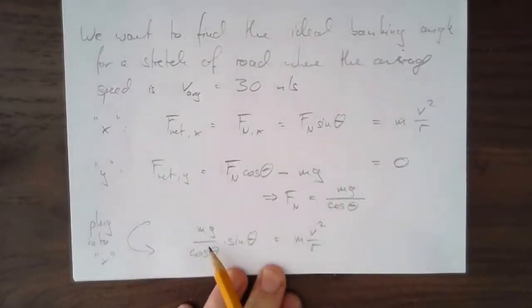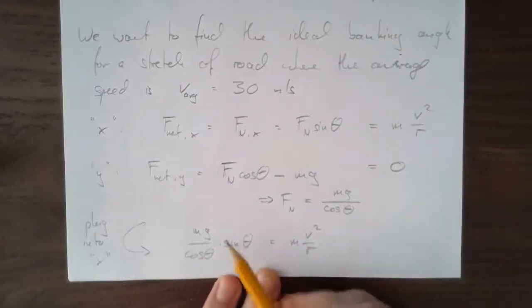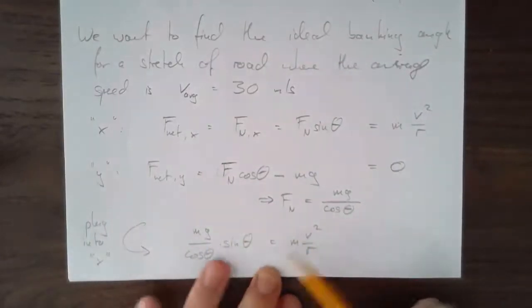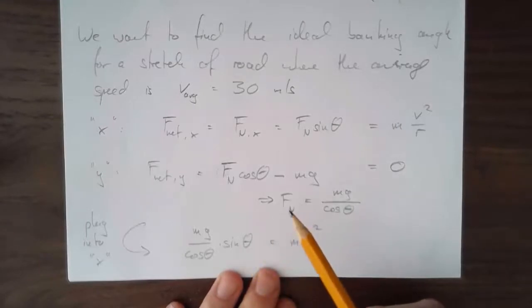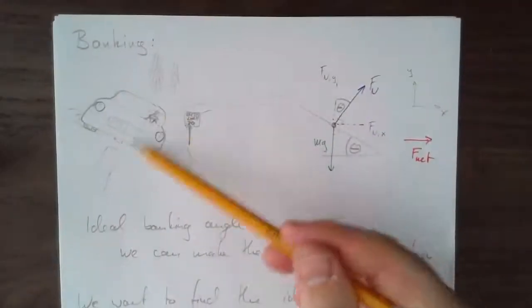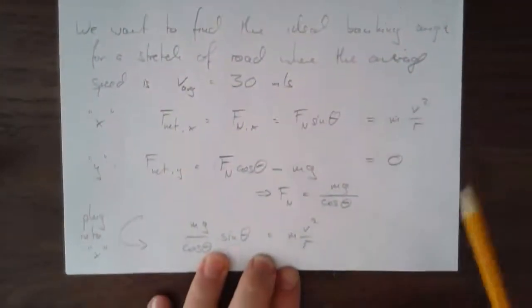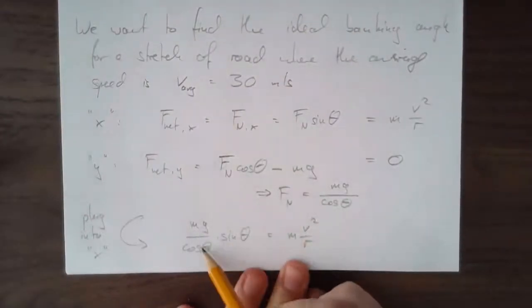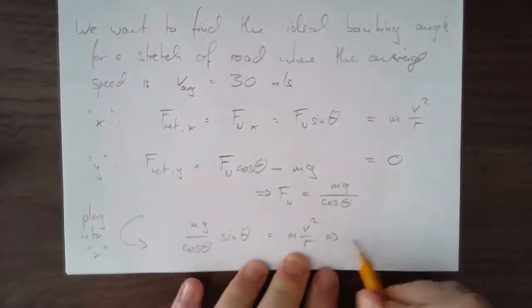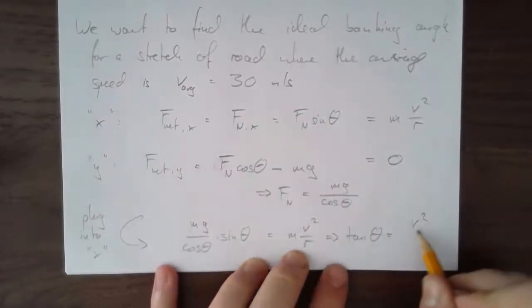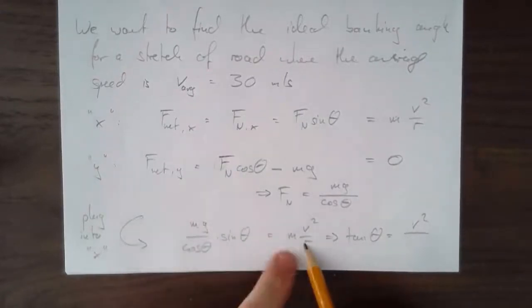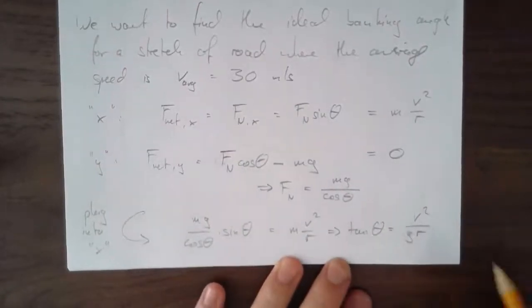Alright, so now I can just simplify this. The m's cancel out. Again, that's convenient, right? It means my banking angle doesn't depend on the mass of the cars. That's good, because I expect there to be little sports cars, large trucks, and everything in between to go along my stretch of road. So I can rearrange this because sine over cosine is tan. So I'm going to get tan theta is equal to v squared over r. There's a g here. The g goes down to the other side, over gr.